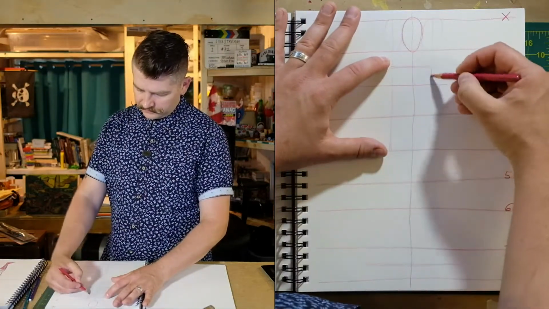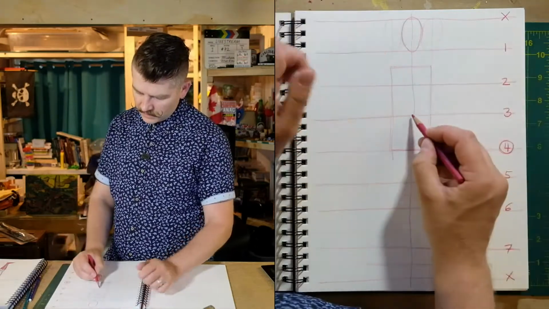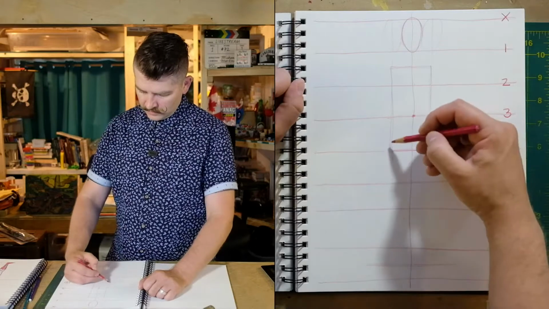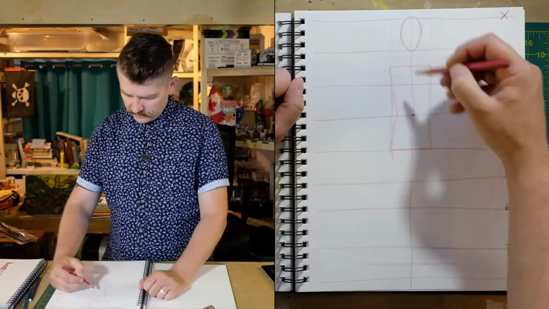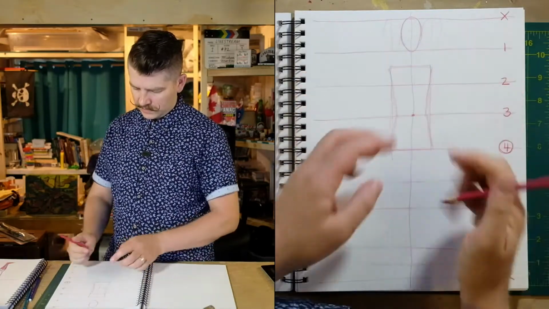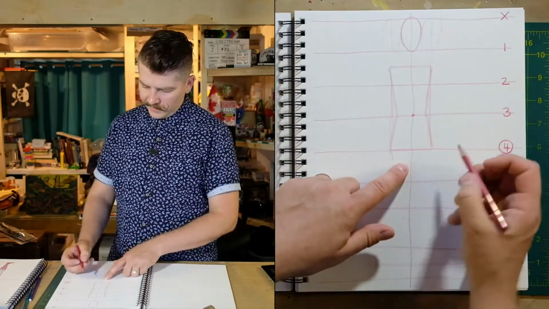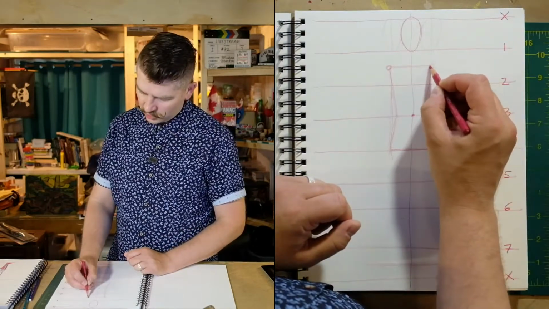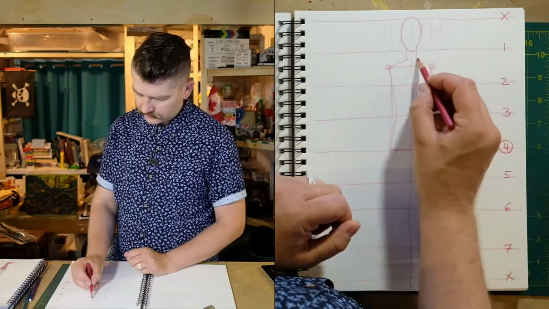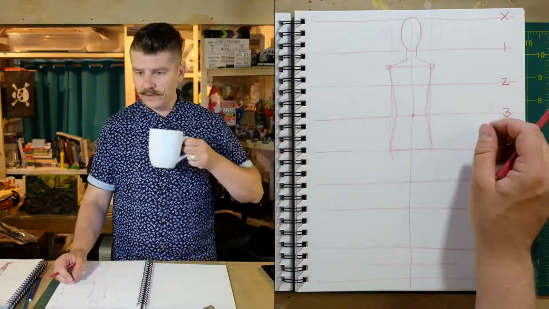Okay, so the torso is in here, and then here's the belly button, right on line number 3. And we can even do a little bit of a line here, just to think about the torso and the so-called hourglass kind of shape. This is where our shoulder joints are going to be. And we can have our neck here. I'm not sure how quickly I should do this for anybody who's following along.